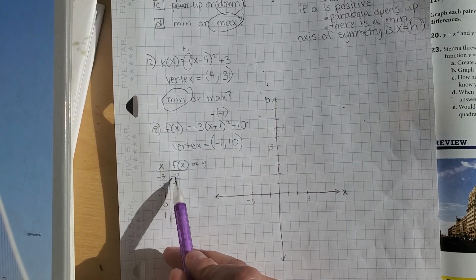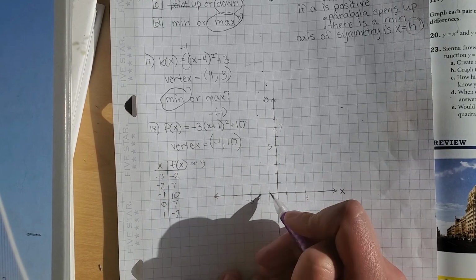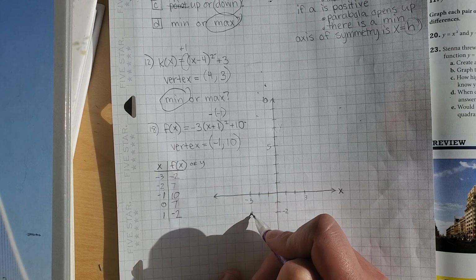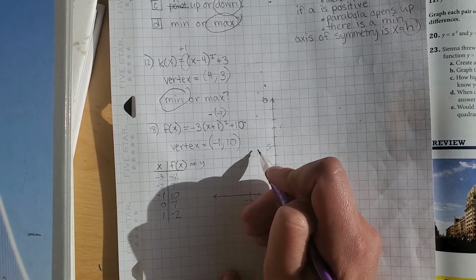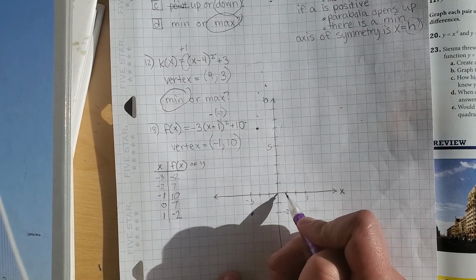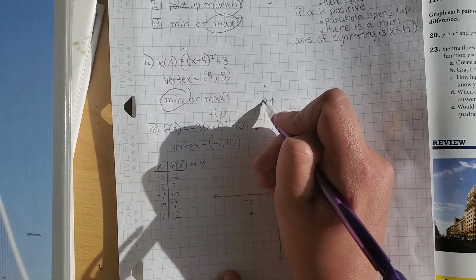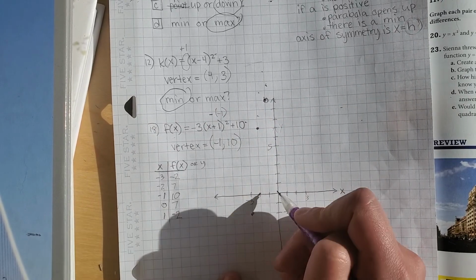We have -3, -2. Oops. -2, 7. -1, 10. 0, 7.